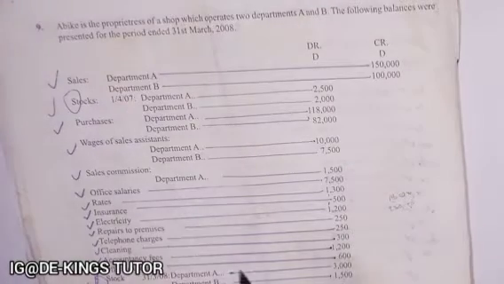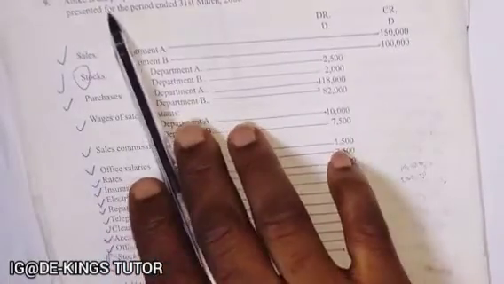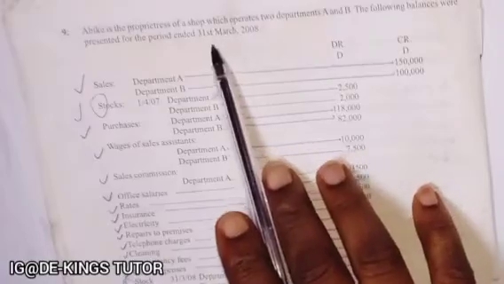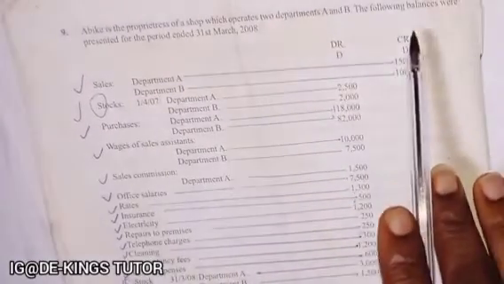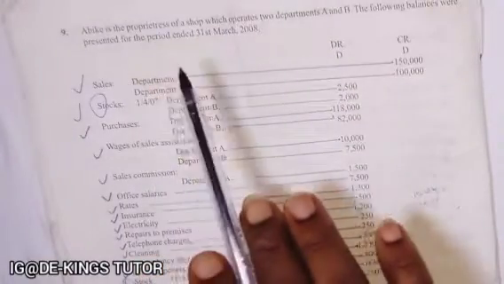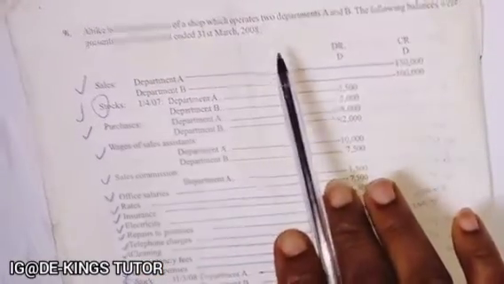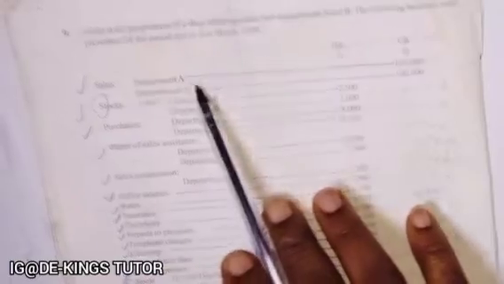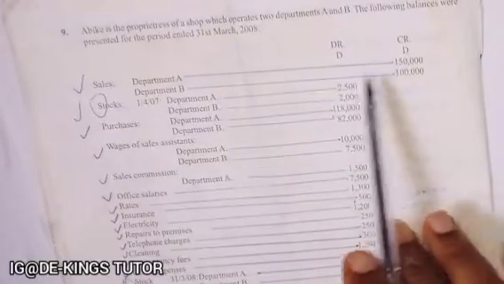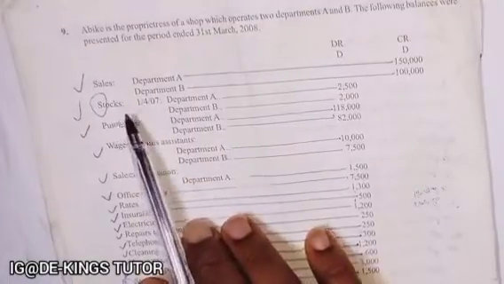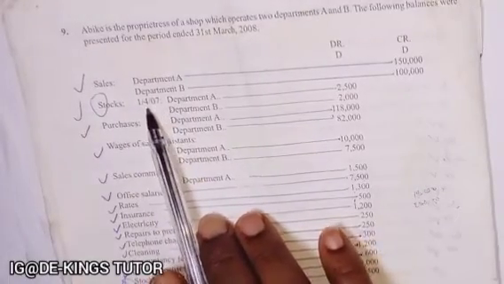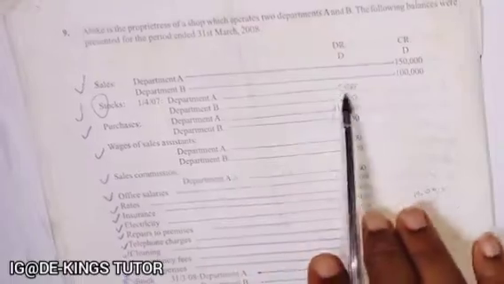Okay, now this question said Abike is the proprietress of a shop which operates two departments A and B. The following balances were presented for the period ended 31st March 2008. Sales, department A 150,000, department B 100,000. We have stock on the 1st of April 2007, Department A 25, Department B 2000.